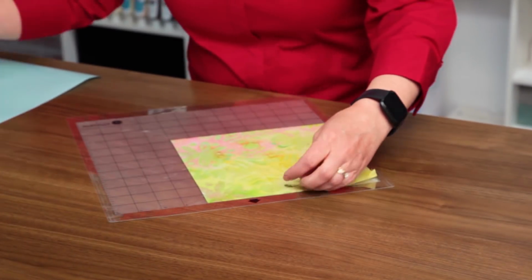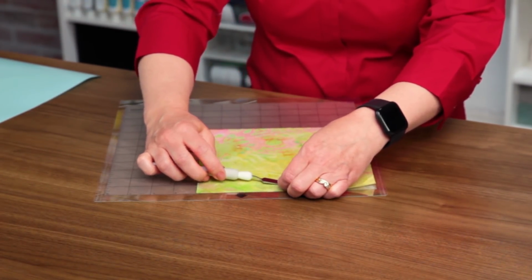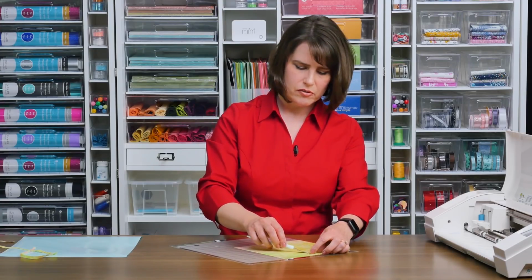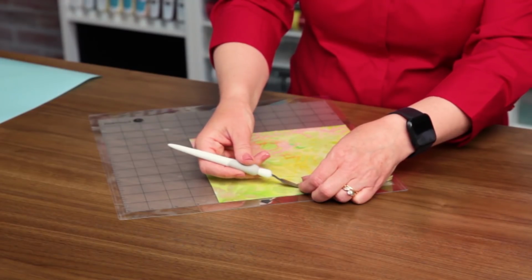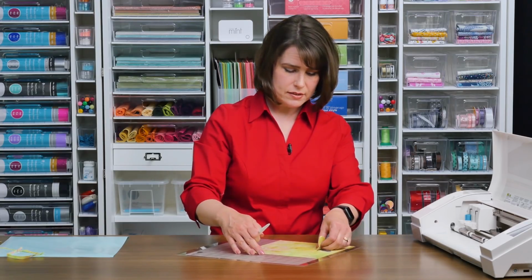You use your spatula tool, and if you have any snags in your fabric as you're taking it off, you can just use scissors to get that to come off. But it will come off with the fabric stabilizer in place.